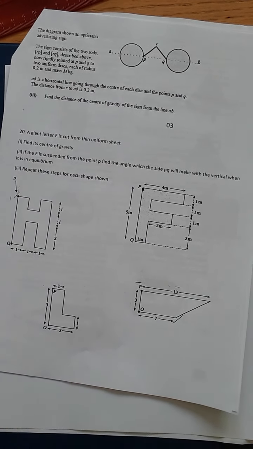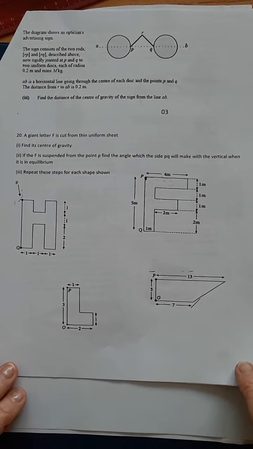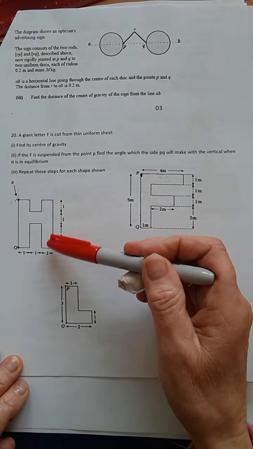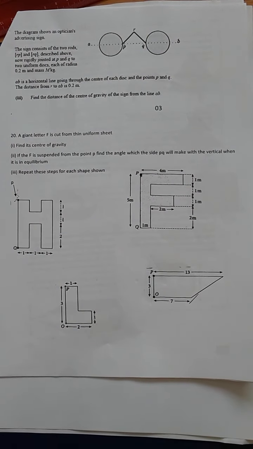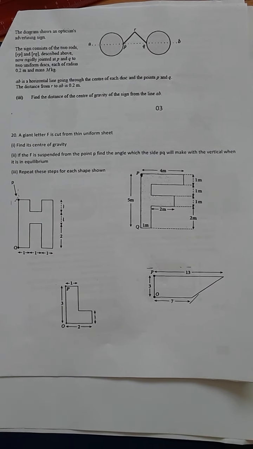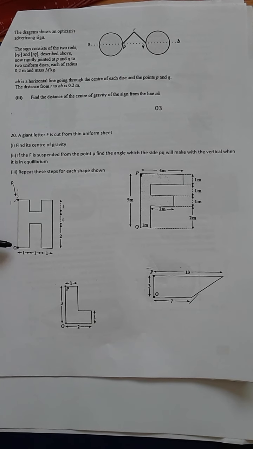Moving on to the next question that I said I'd do. So I've looked at F, let's look at H. Again, it's the same idea. We're given all the measurements. We've got to find the centre of gravity, and then if that shape is allowed to suspend from a point P, what angle will this line here, PQ, make with the vertical?